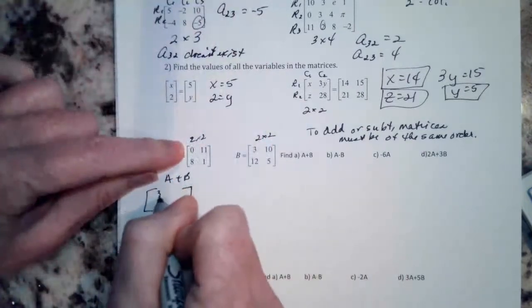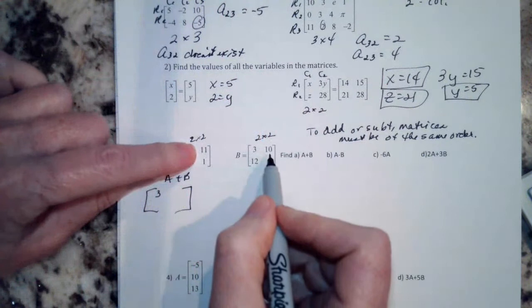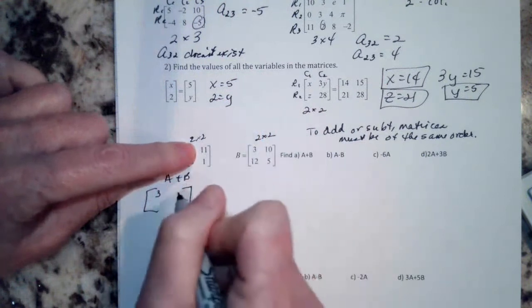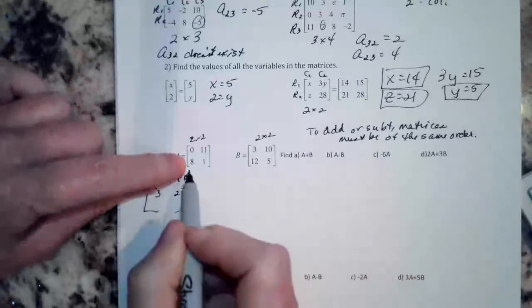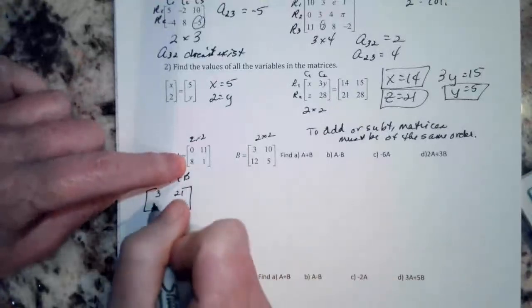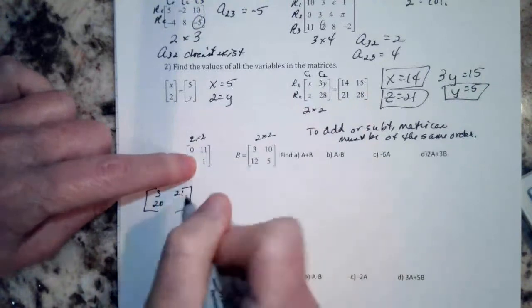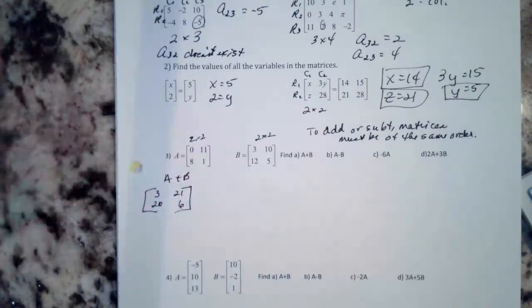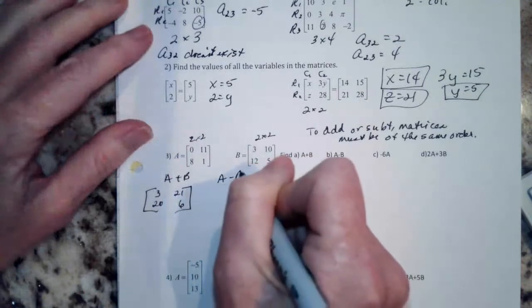0 plus 3 gives me a 3 in that upper left position, row 1, column 1. In row 1, column 2, I'm adding 11 and 10, and I'm getting 21. Down here in the lower left, I'm adding 8 plus 12 and getting 20. And then in the lower right, I'm adding 1 plus 5. And that, my friends, that's it. That's all you've got to do. You're done.